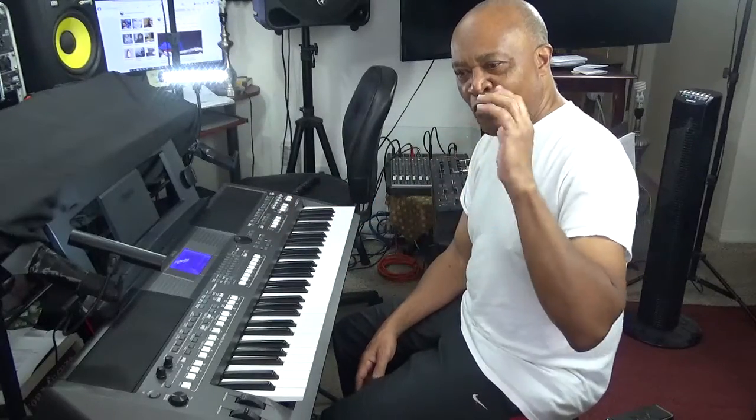But it's one thing to know how to build your chords and how to play them, and it's another thing to know how to approach them, how to treat them, how to experiment with them. So today we're going to do a one chord exercise with C dominant seventh.